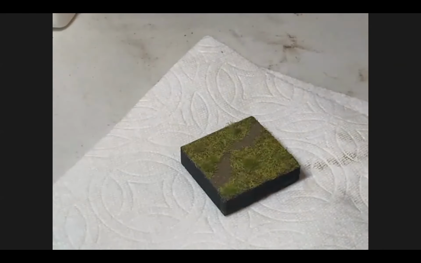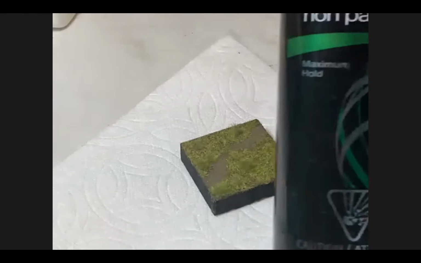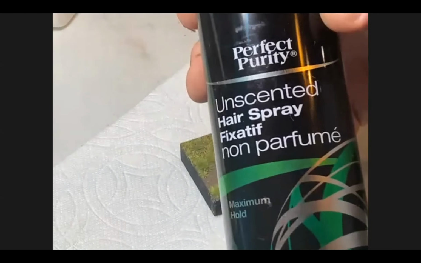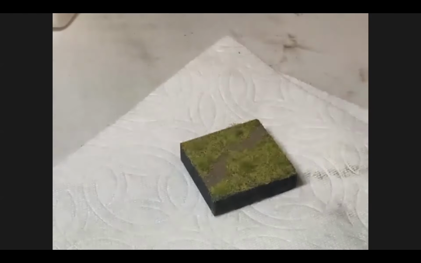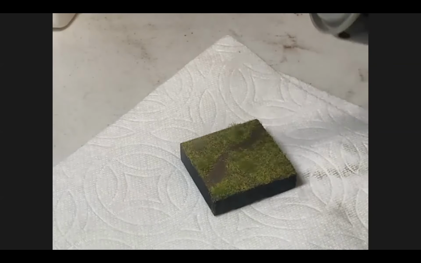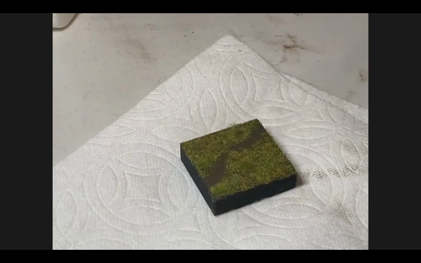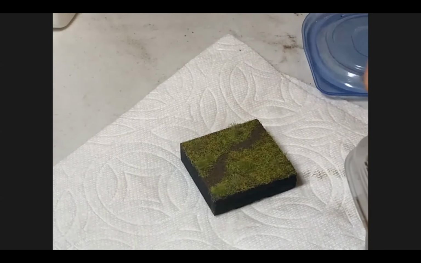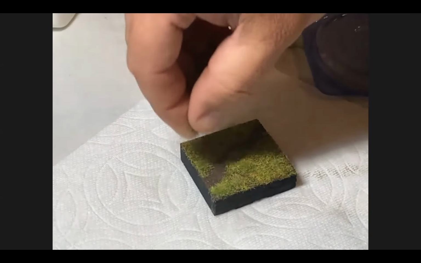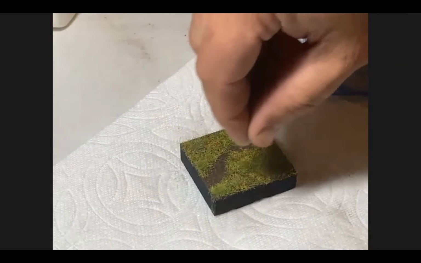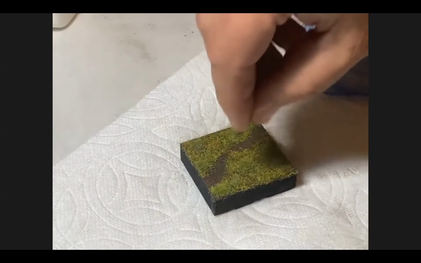I can hit that with some high quality dollar store hairspray, you know, perfect purdy. And I'll just sprinkle a little static grass on there. Just helps blend in color. Just adds a little bit something to it.